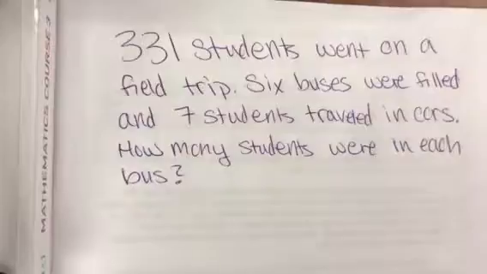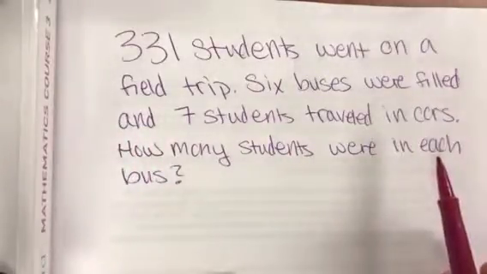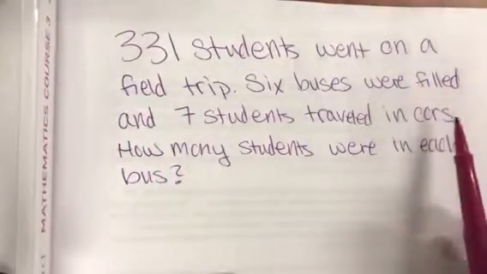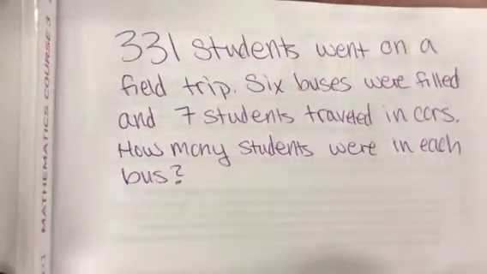Last week, we did writing. Well, the week before last, we did writing of equations. So now, I want you to write and solve. I'm throwing this all together. So we have 331 students went on the field trip. 6 buses were filled to capacity, and 7 students traveled in cars. So how am I going to write this equation?